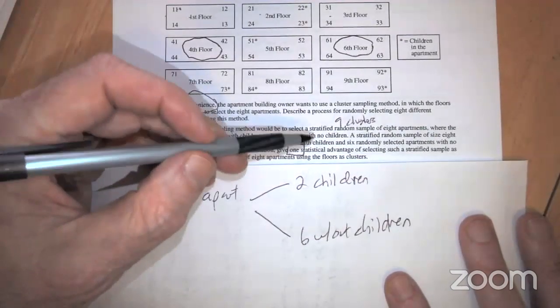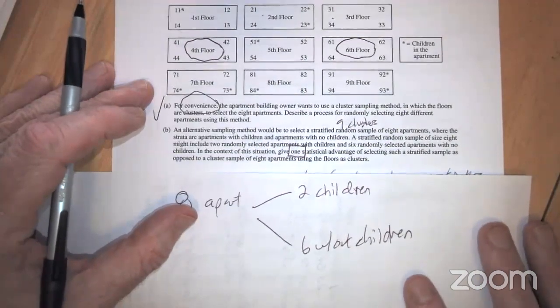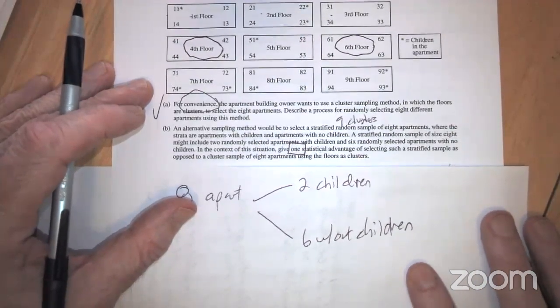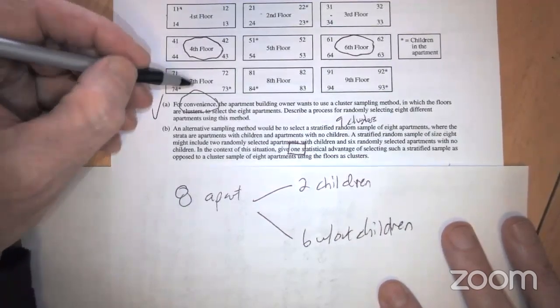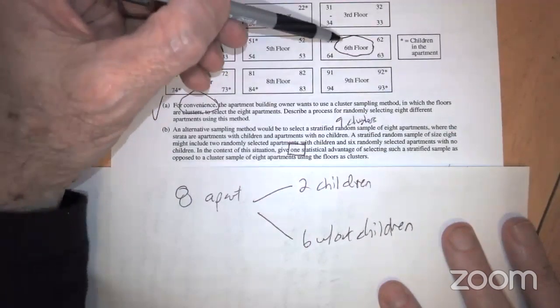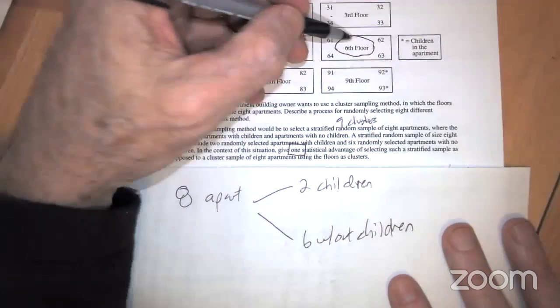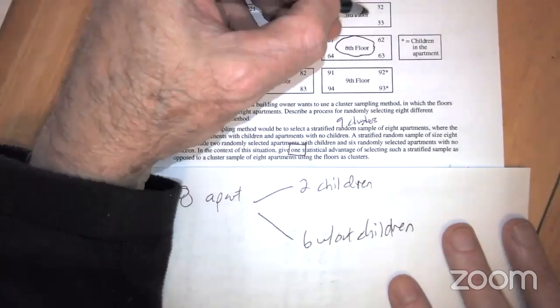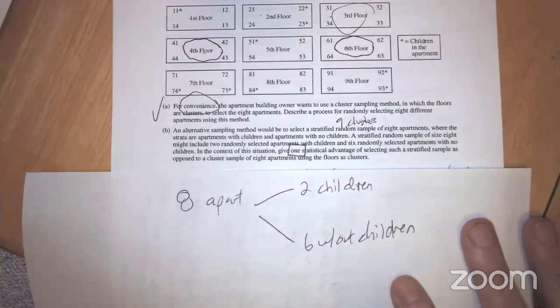Give 1 statistical advantage of selecting such a stratified sample as opposed to a cluster sample of 8 apartments using the floors as clusters. So I think we already talked about it in part A, the convenience. I theoretically could have picked 2 floors randomly, nothing wrong with that. But if I had picked those 2 floors, or maybe floors 3 and 6 or something like that, I wouldn't have any apartments with children, and that strikes me as not the best design.